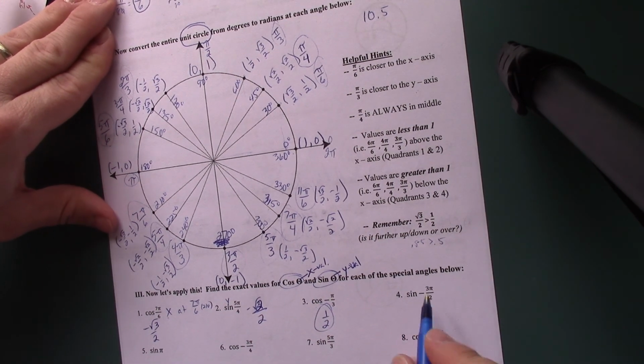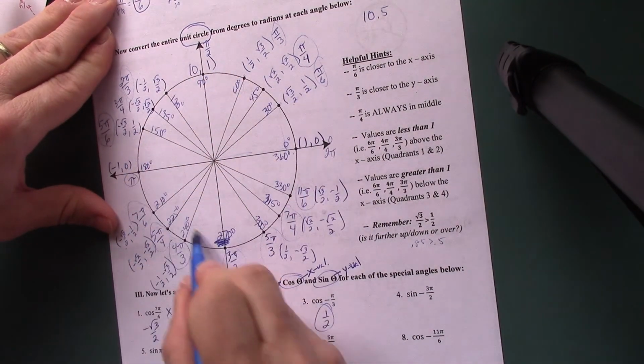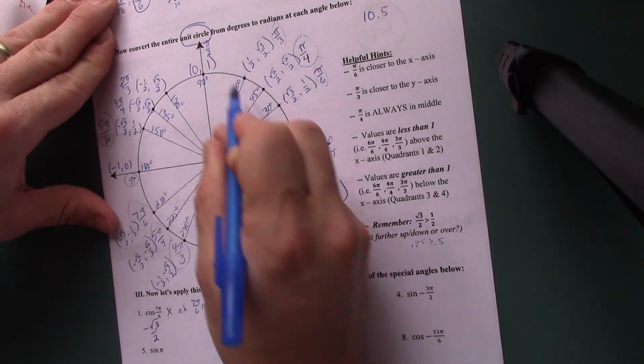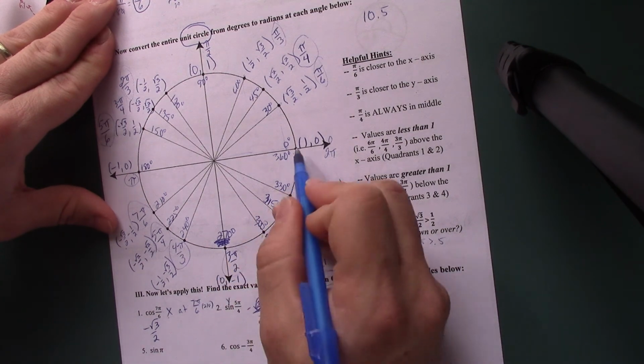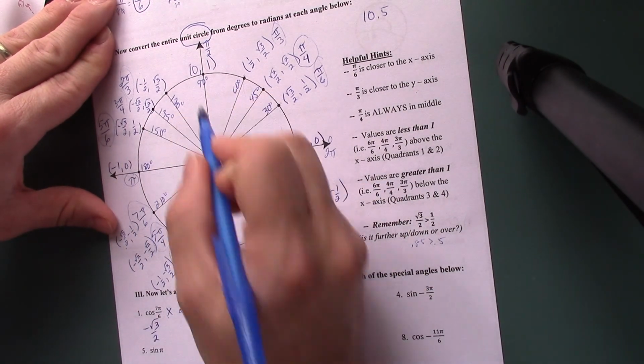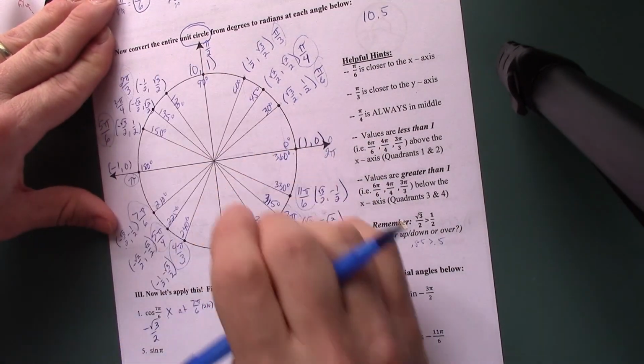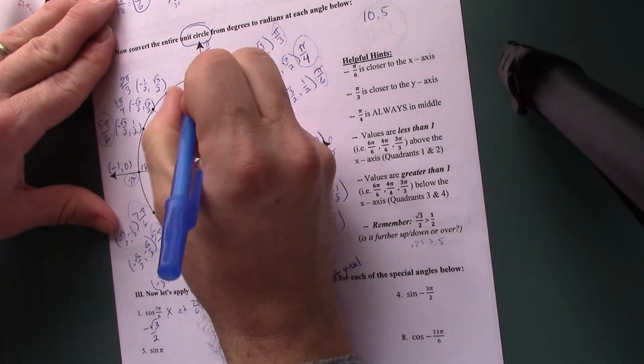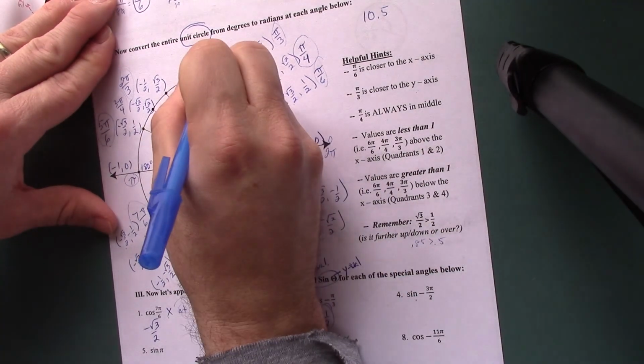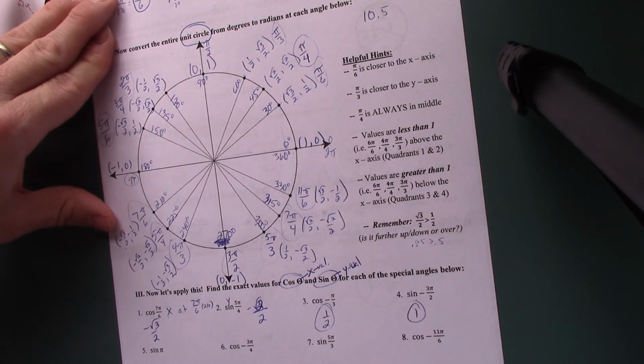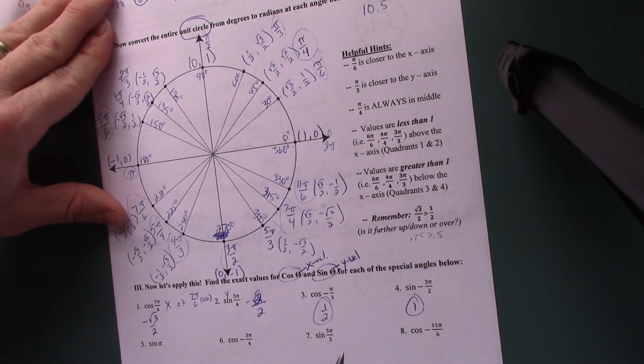Right? Negative 3 pi over 2. Okay, so 3 pi over 2 is all the way to there. So 1, 2, 3 quadrants. So I have to go 1, 2, 3 quadrants the other way for negative. Negative is just the opposite direction, the same distance. And so I get to here, and I need the sine value, which is the y value, and so it's 1. Maybe pause the video a second and try 5 through 8.